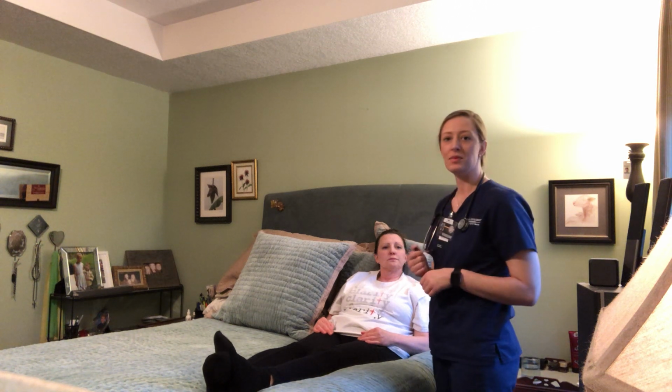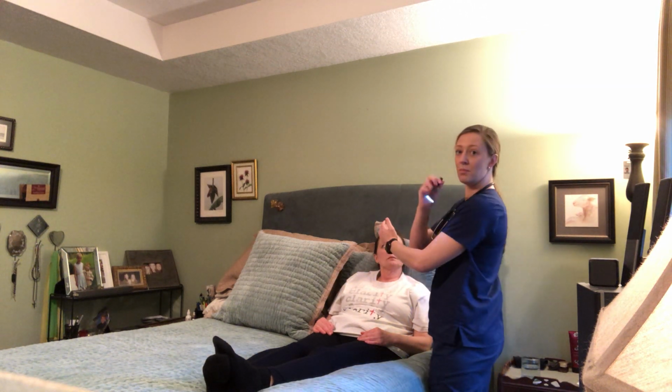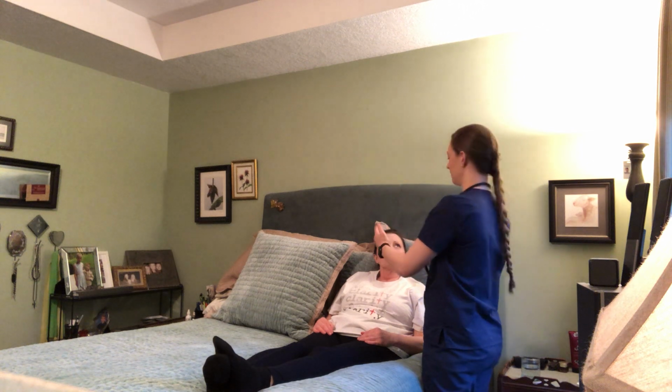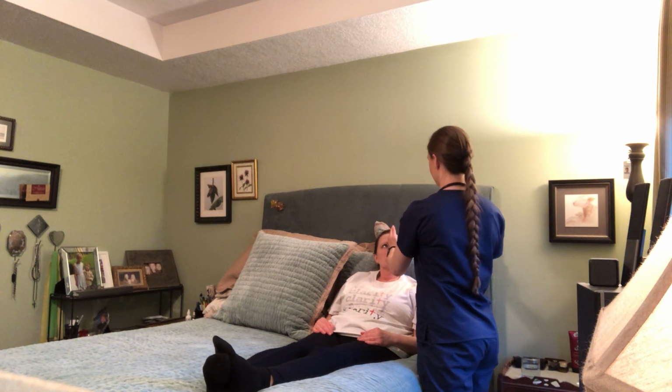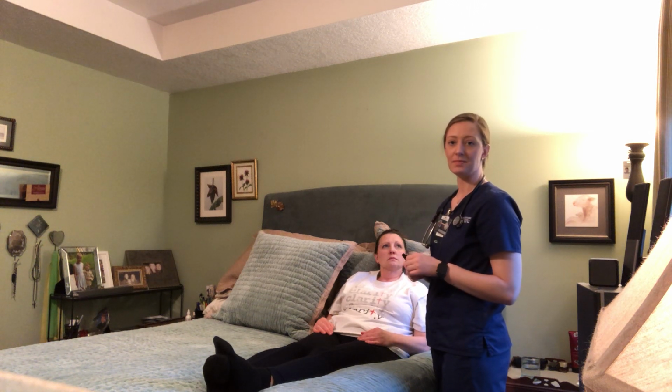And then I will use my pen light to check her pupils. I will be checking PERRLA, and by doing this, I'm going to put my hand in the middle of her face, moving the light inward. Okay, her pupils were of equal size. They're 4 millimeters. They react to light and they accommodate. Normal pupil size should be between 3 millimeters and 5 millimeters.